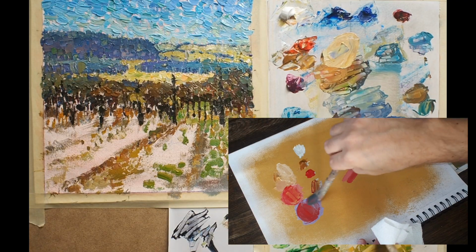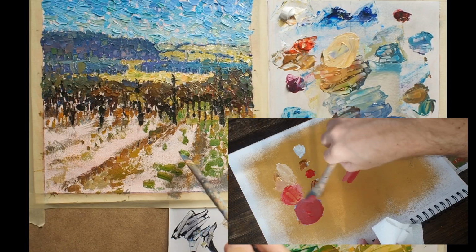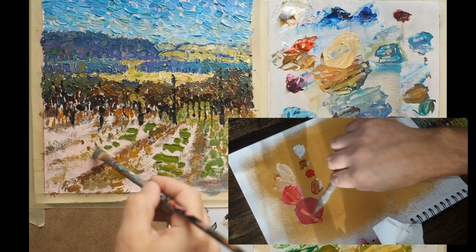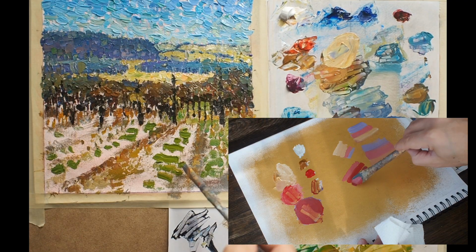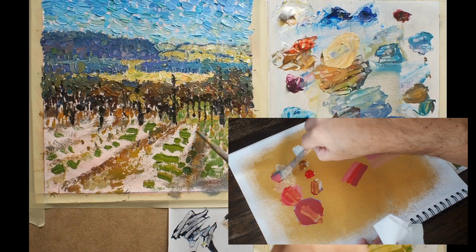These things change. But I've had these for quite a long time. I use them for virtually every one of my works. As you can see there on the left on the main painting, I've applied paint onto the brush from a palette knife, and I'm applying it.